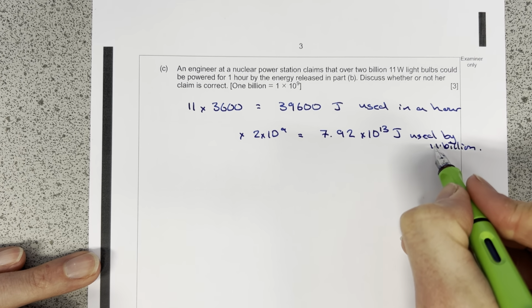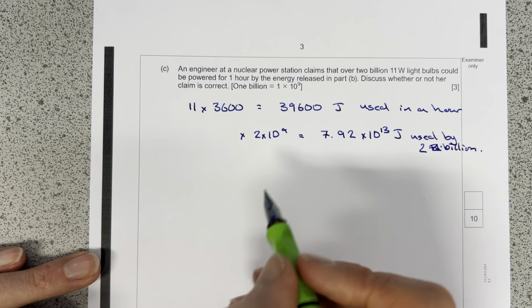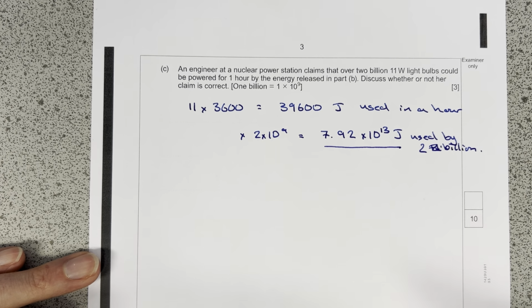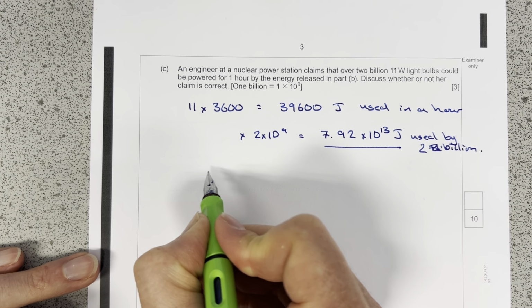Sorry, not 11 billion, used by 2 billion. The 11's come from the watts. And then if we think about it for a second, that's the total energy used in an hour by these things. And I'd just like to make a statement at the end.